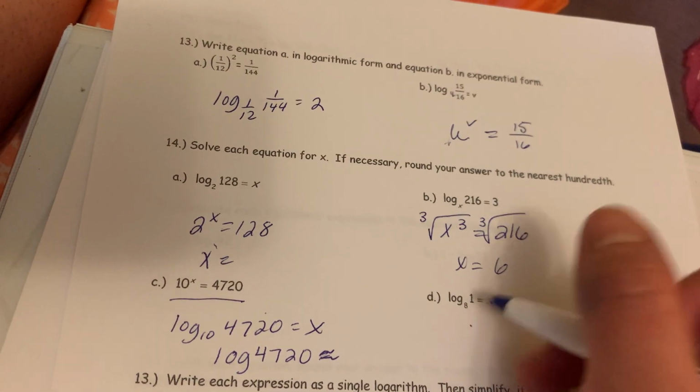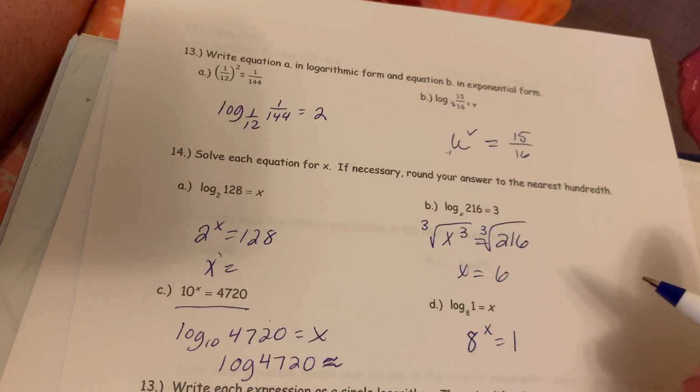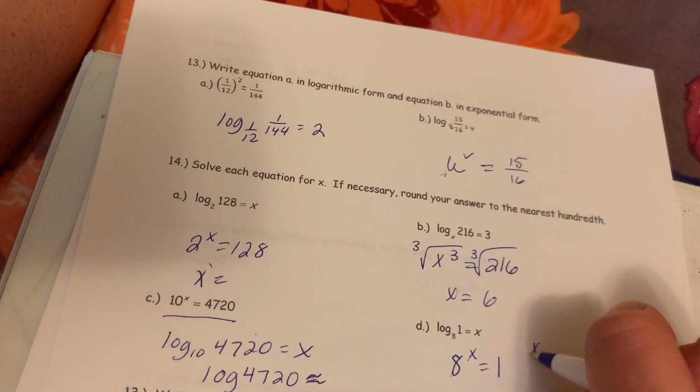Here, if log form doesn't work for you, put an exponential. 8 to the x equals 1. 8 to what power gives you 1? 0.